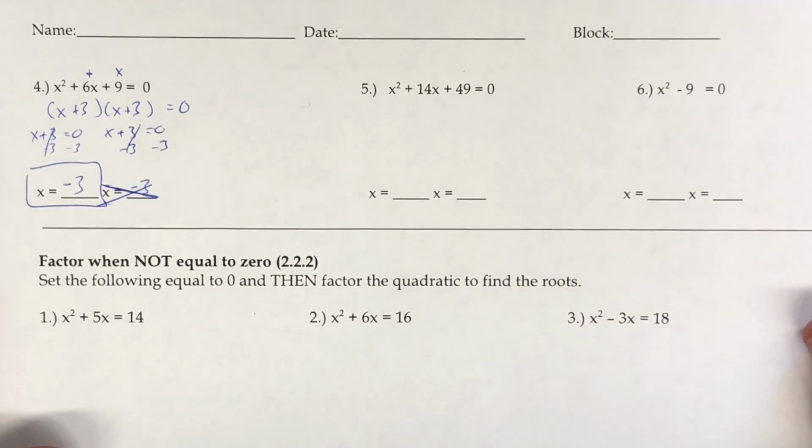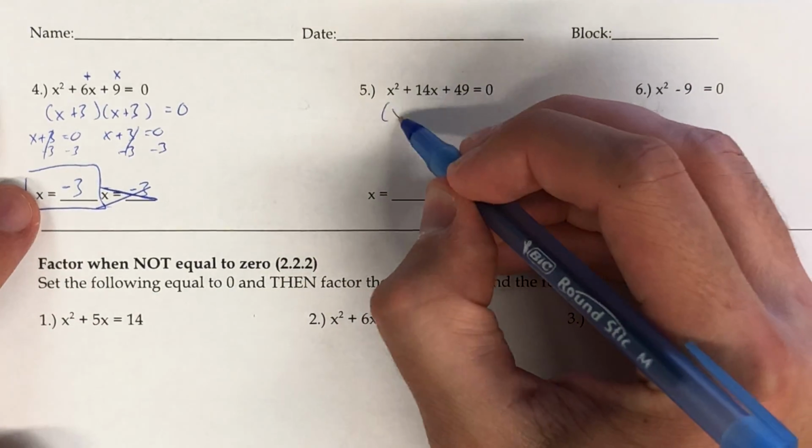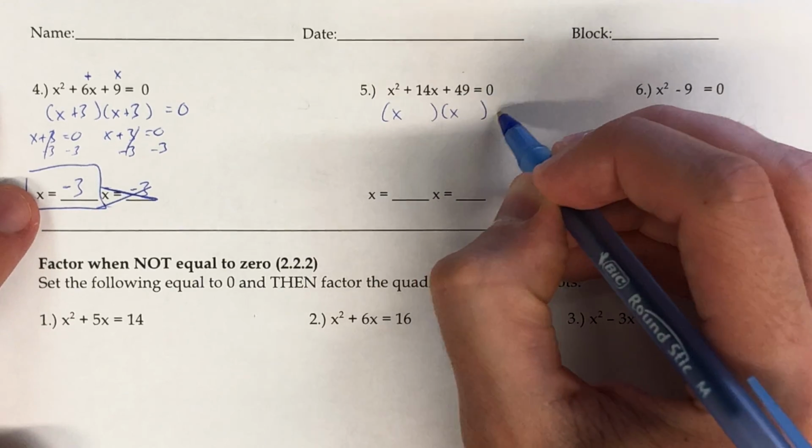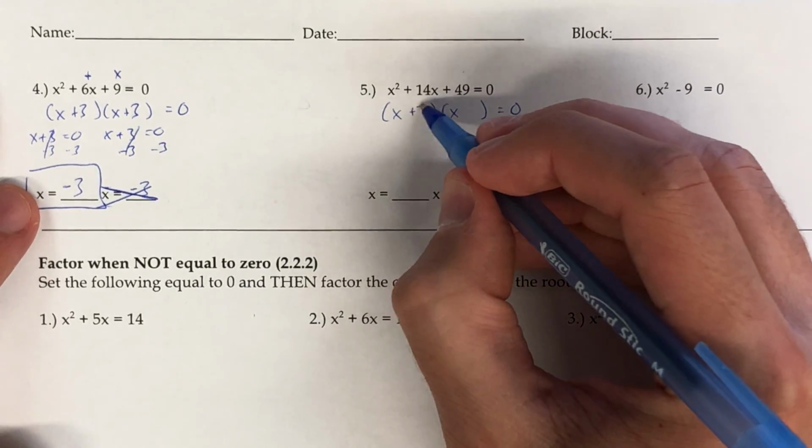Okay. Number 5 multiplies to 49, adds to 14. Those numbers would be 7 and 7.